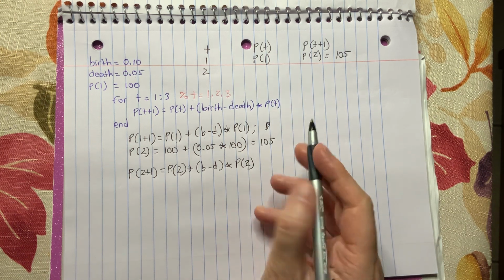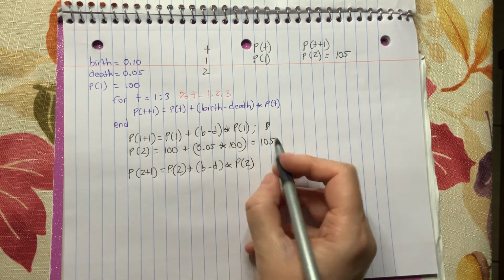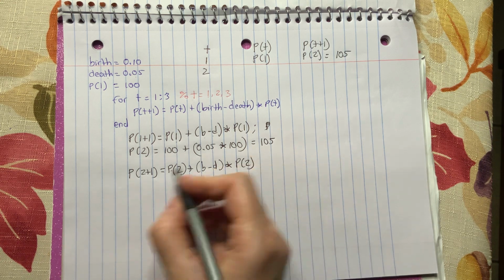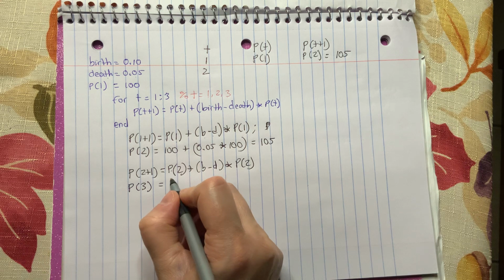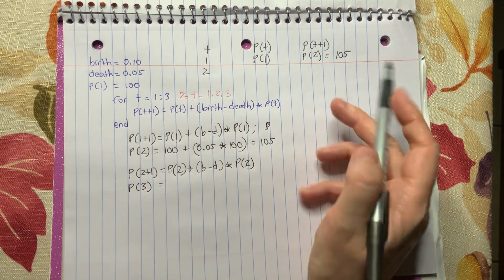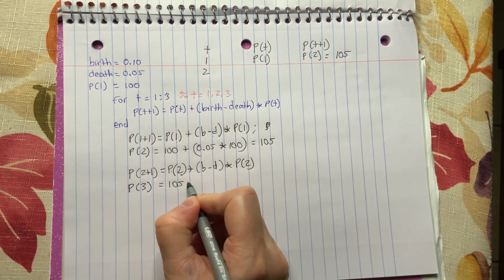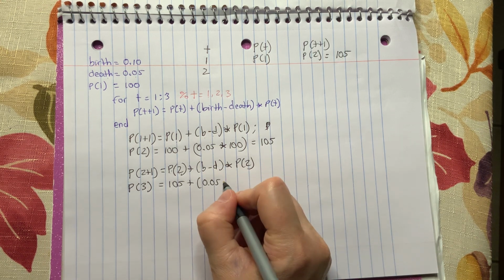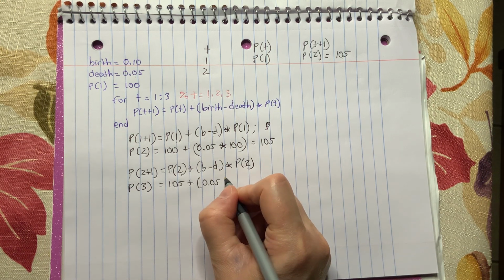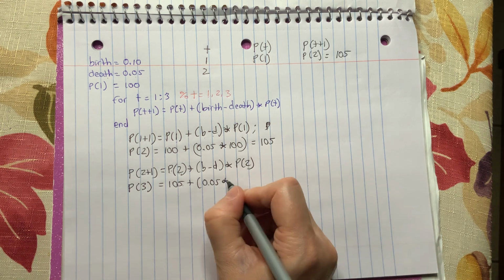So in the second iteration, this is basically p of 3 equals p of 2, which we know is 105, plus 0.05, which is 5% of p of 2, which is 105.